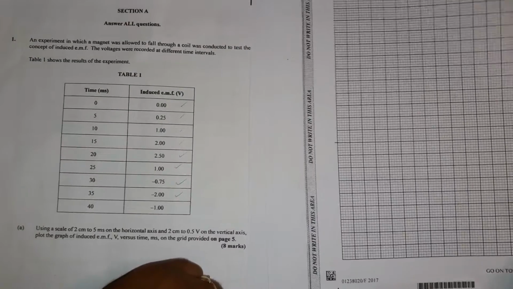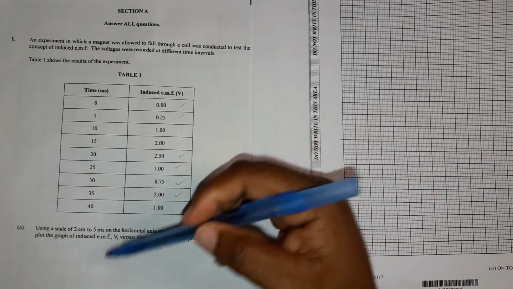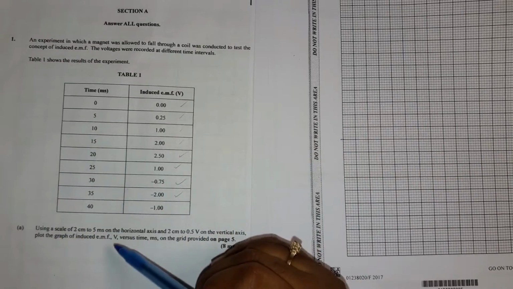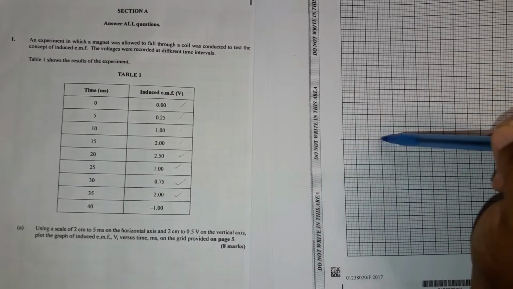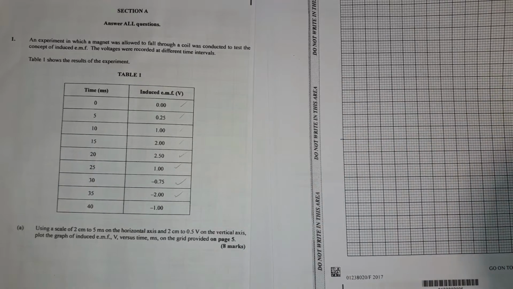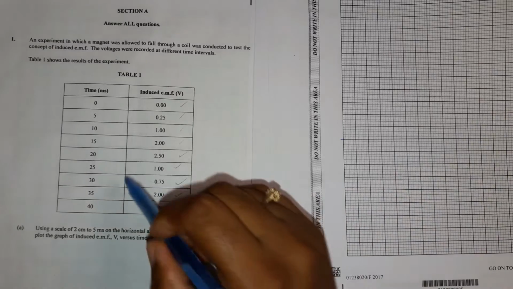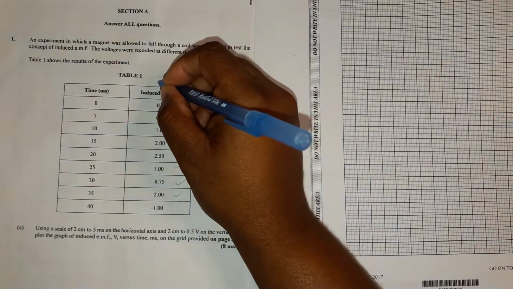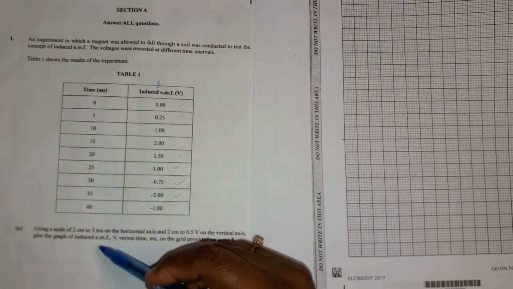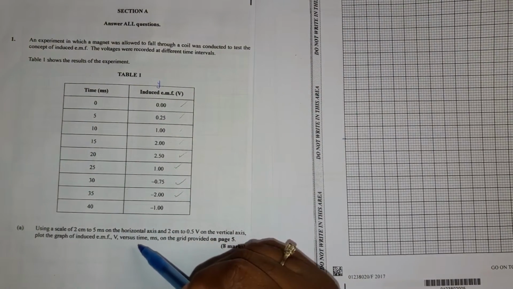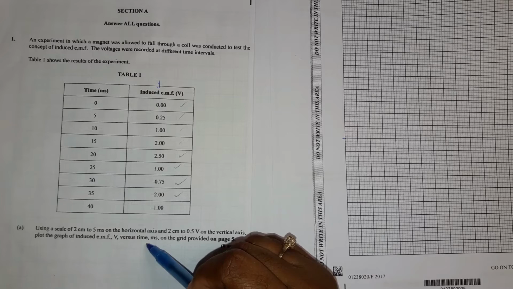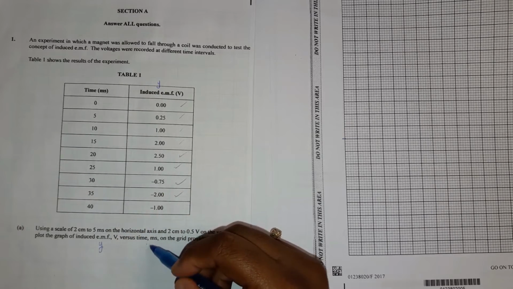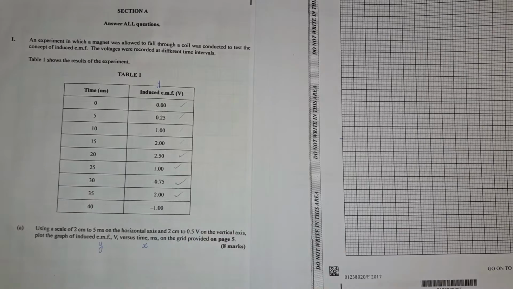And so here they have, first of all, we need to follow directions. It says, using a scale of 2 centimeters to represent 5 milliseconds on the horizontal axis, meaning going across here, we're going to use this. So this EMF is the y-axis. This is EMF versus time. So EMF will be on the y-axis, and then time will be on the x.